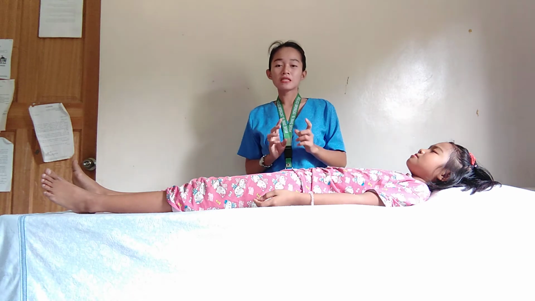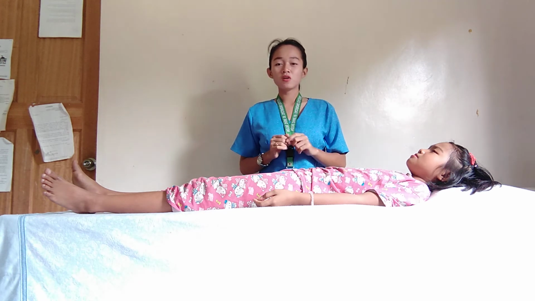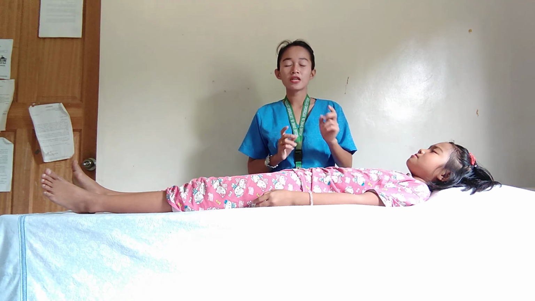Okay, the next is the capillary refill test. Press at least one nail on each hand and foot sufficiently to cause blanching, about 5 seconds. Release the pressure and observe how quickly normal color returns. The normal finding is color returns immediately, in less than 2 seconds. The abnormal finding is delayed return of color, more than 2 seconds, indicating arterial insufficiency.